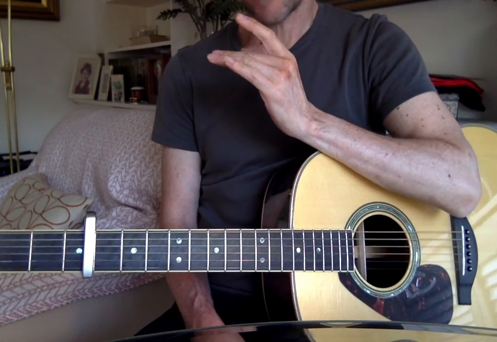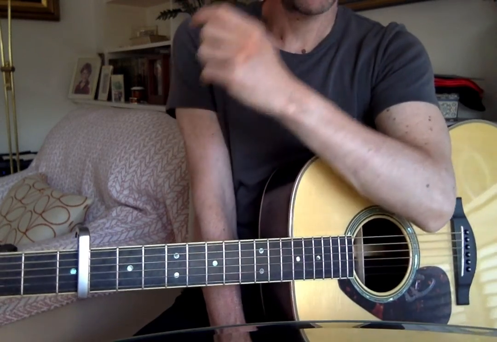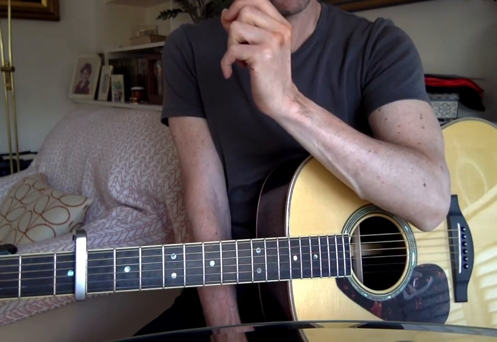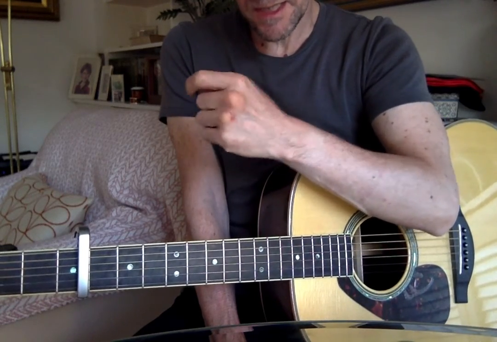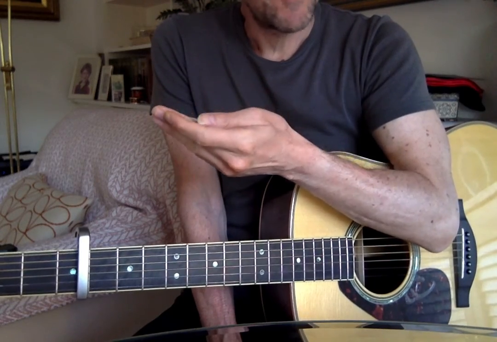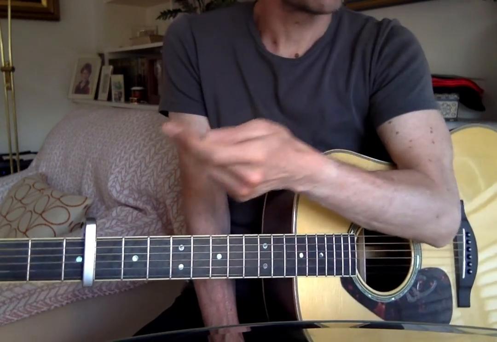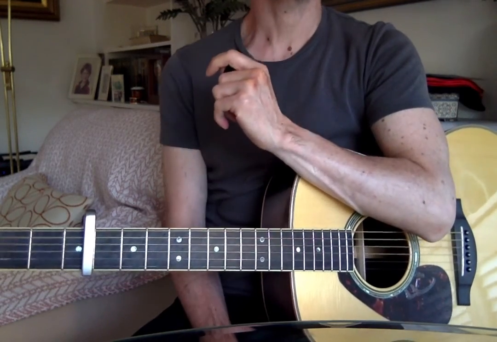So, country players and everybody, pop players, rock players, they'll use the major pentatonic if the song is in a major key, and it's in the key of G major. If the first chord was G minor, then it'd probably be in G minor, and then people would be using the minor pentatonic. But this is in major, and they're using the major pentatonic.